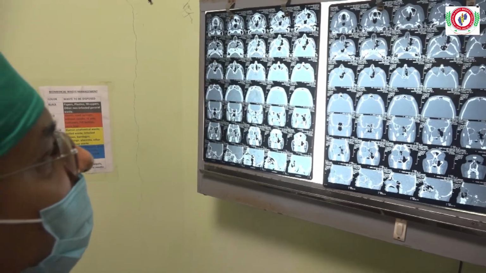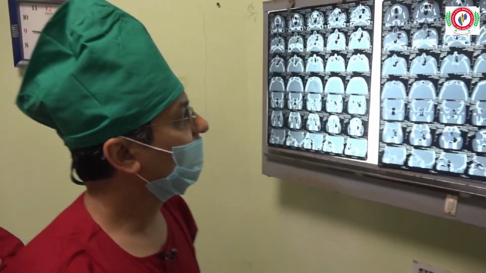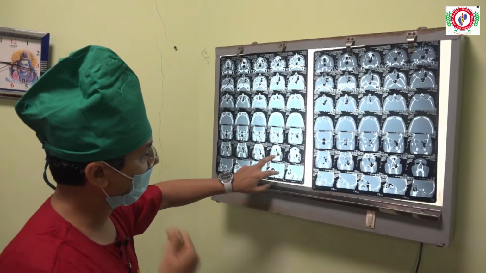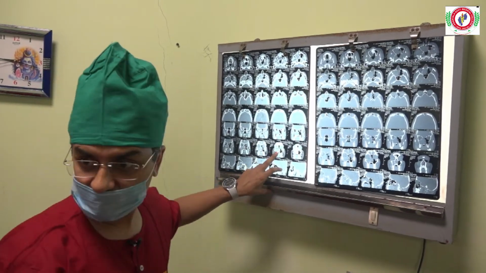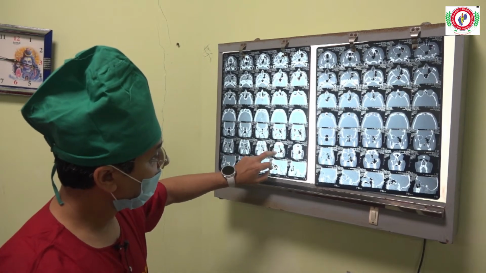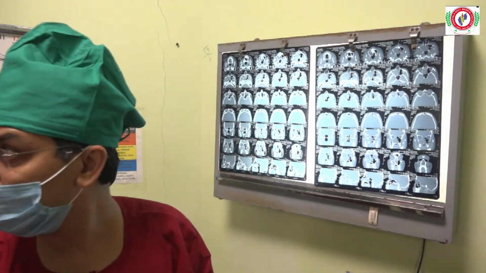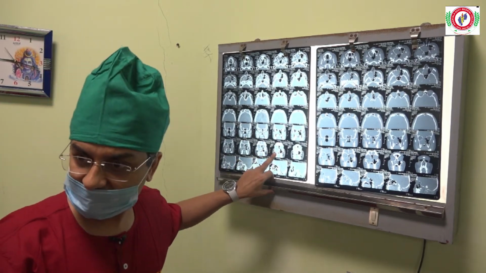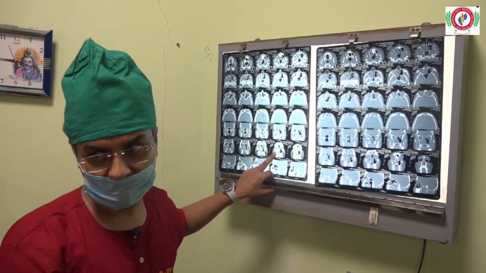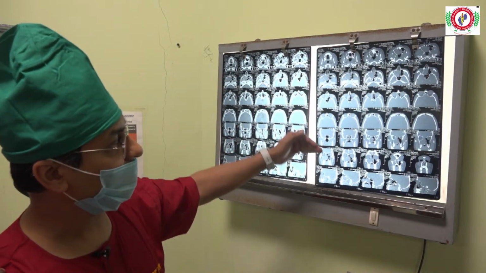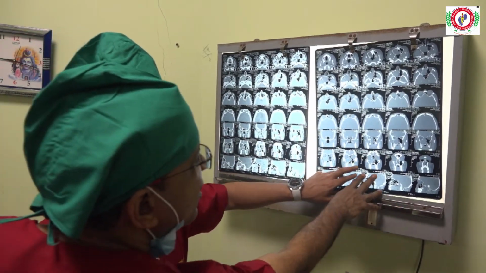Okay, so these are the coronal cuts. Any questions or anything related to the CT? You have given a very detailed explanation of all the findings there. Thank you so much. Sir, how would you explain this heterogeneity? This can happen in hemangiopericytomas also. This heterogeneity can happen in inverted papillomas also.